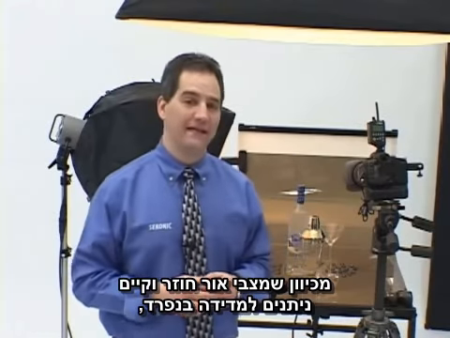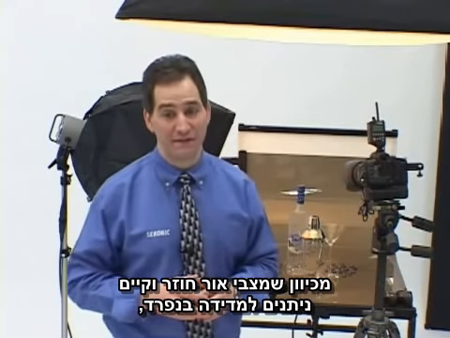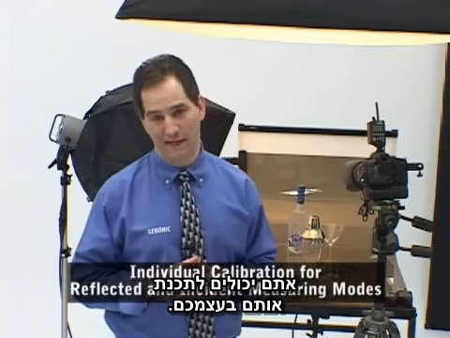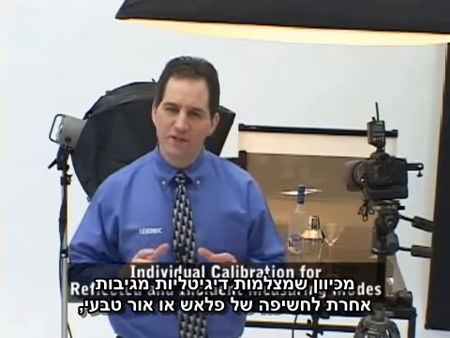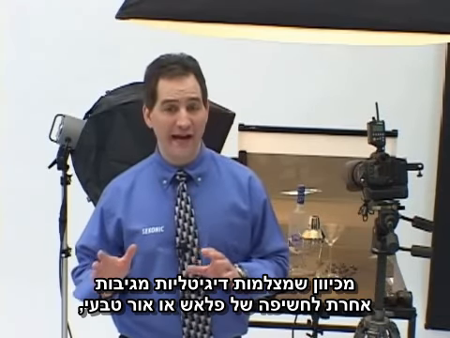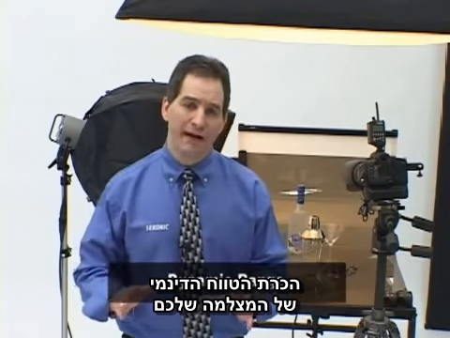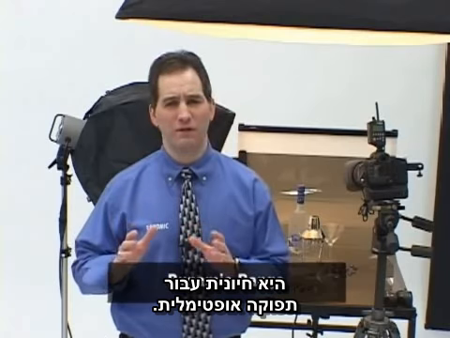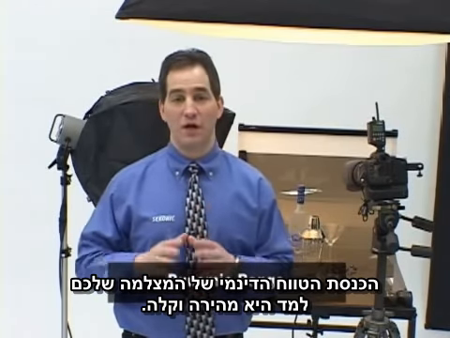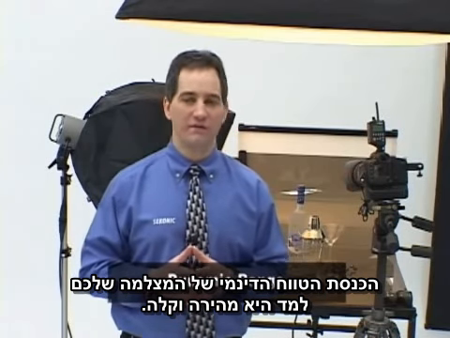Since reflected and incident measuring modes can measure light differently, you can program them independently. Since digital cameras can respond differently to flash or ambient exposures, you can program them independently also. Knowing the dynamic range of your digital camera is critical for optimal reproduction quality. Programming the dynamic range of your digital camera into the L758DR is quick and easy.